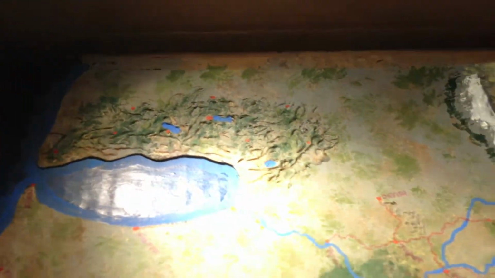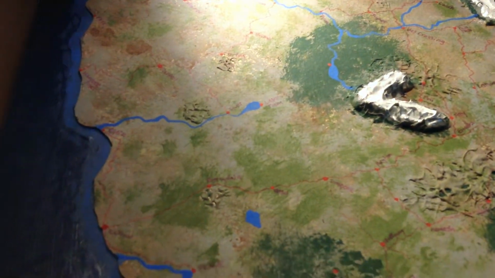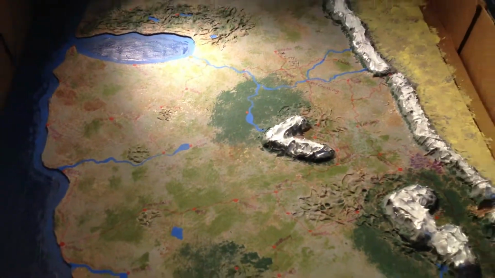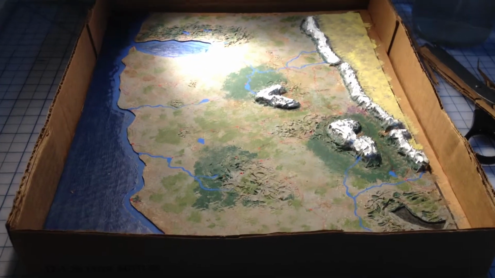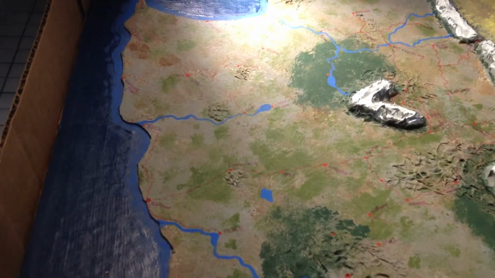I might do a more in-depth discussion of this when I get some more work done. But I just wanted to give you guys an idea of what you could do with crafting. You can build these little dioramas.